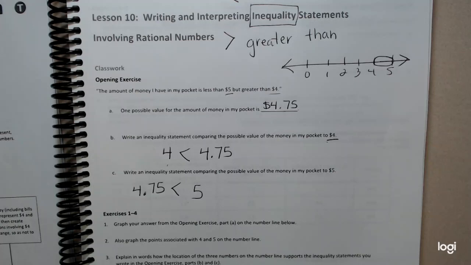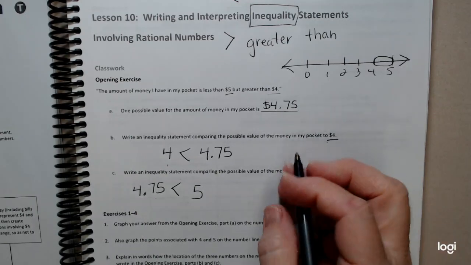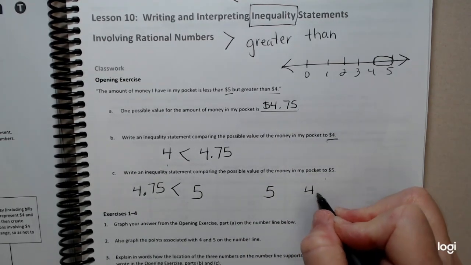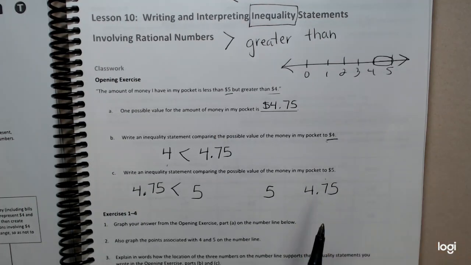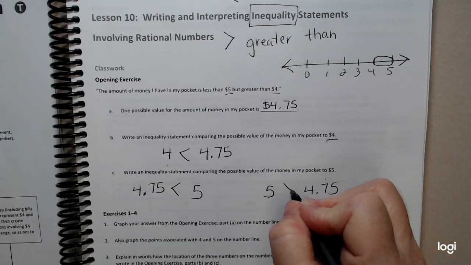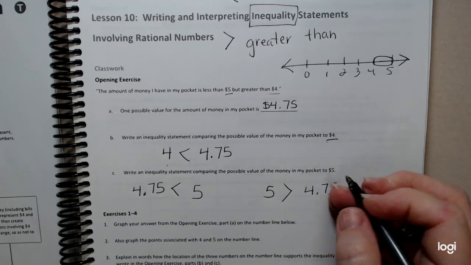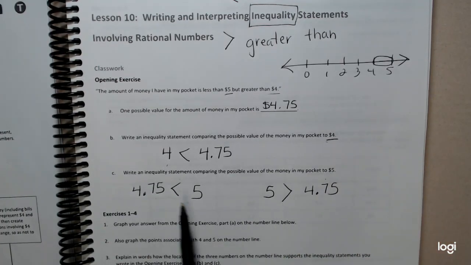Okay, so I heard some of you saying, well, couldn't we write it the other direction? And you are correct. We could write it the other direction. We could have put the 5 first and the $4.75 second, but this time our inequality would face the other direction. We would have to say 5 is greater than $4.75.